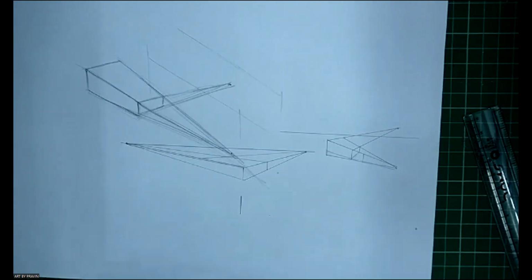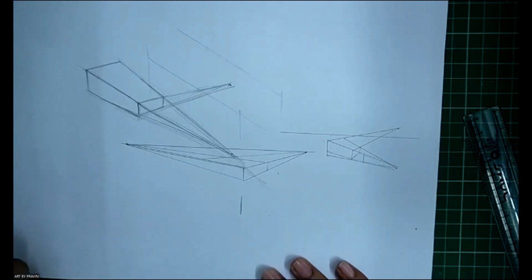See, first of all, if possible, do not always rely on drawing these points and then constructing it. Try to increase your observational power, because every time you are not going to make points and draw lines. If you want to save your time, you have to use your observational skill and directly do it.